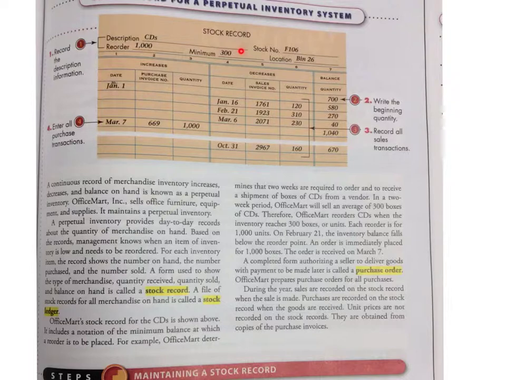So it looks like on February 21st, we sold some and our inventory fell to 270. So at that point, we placed an order for 1,000 more, and it takes a certain amount of time to get those in, okay? For this particular unit, it says here that an order was immediately placed. The order is received on March 7th. So it took us just about 2 weeks, okay? We placed the order here, we received the order here, so it's about a 2-week lag. So part of our inventory planning will be to know how long it takes for inventory to come in. They're going to tell you that for the book's purposes.